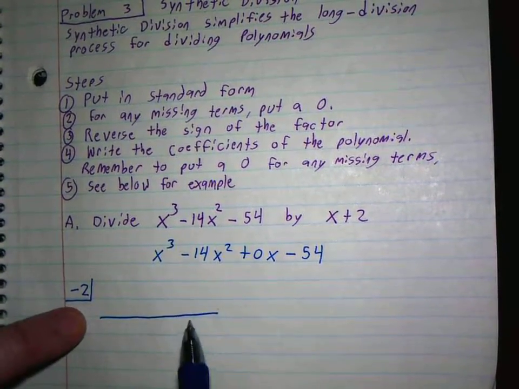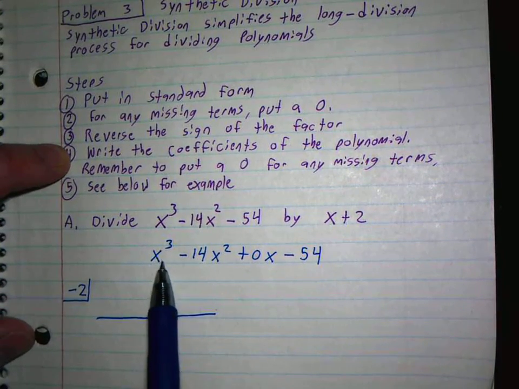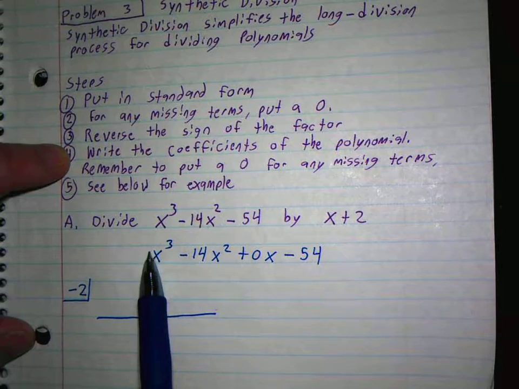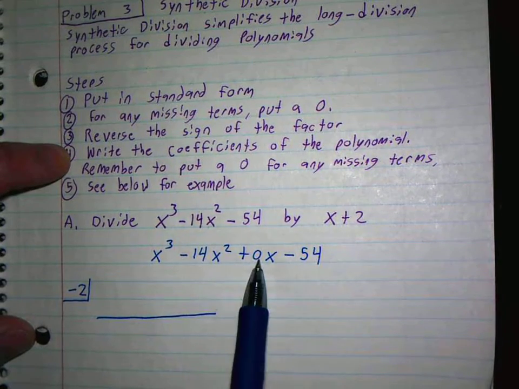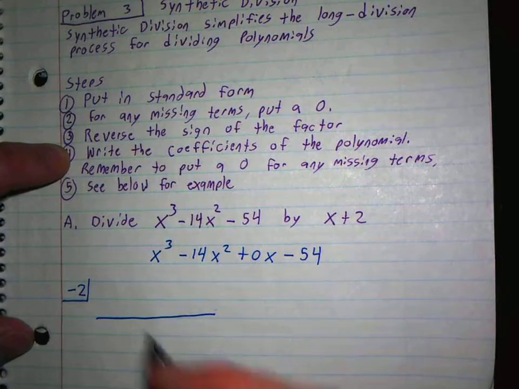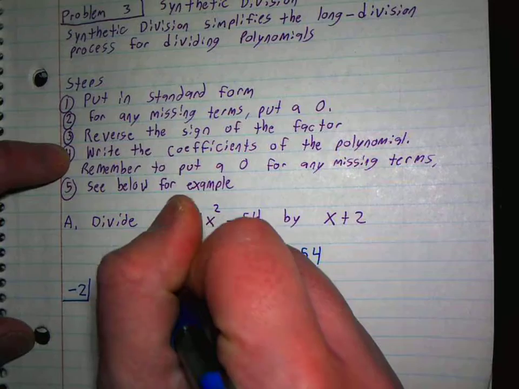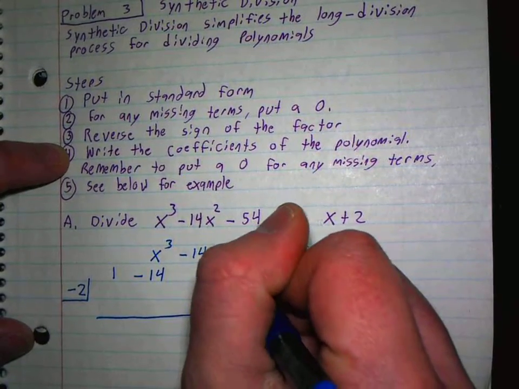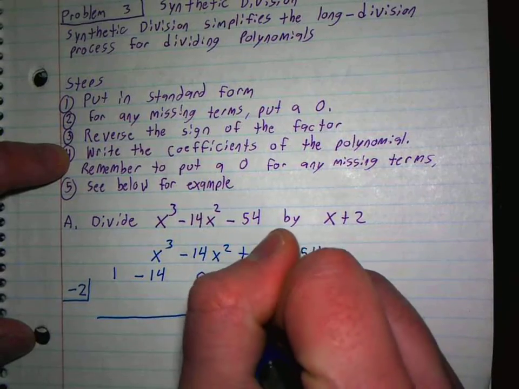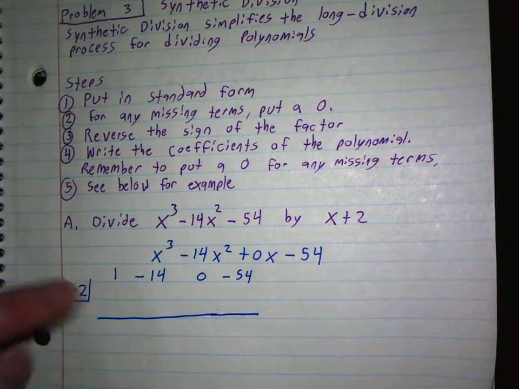And then you copy down the coefficients. Write the coefficients of the polynomial. So what are the coefficients here? 1, negative 14, 0, negative 54. And then it says see below for example.